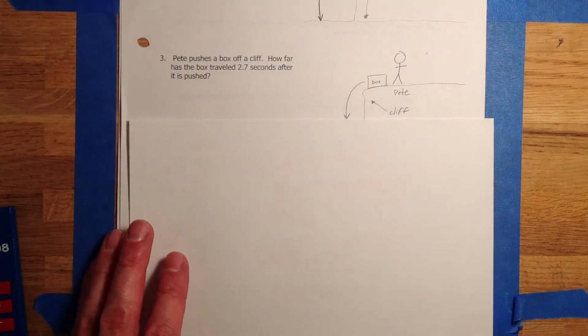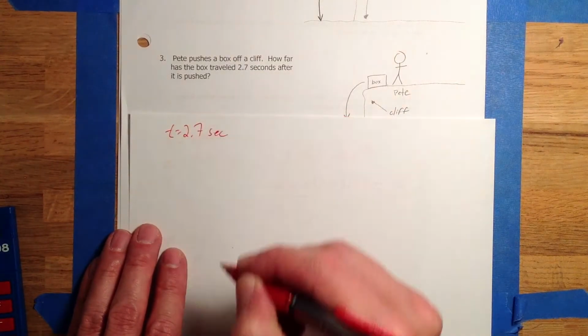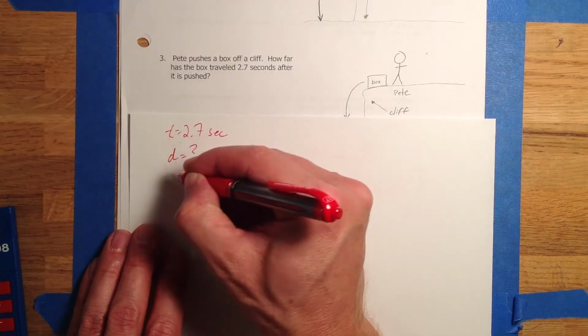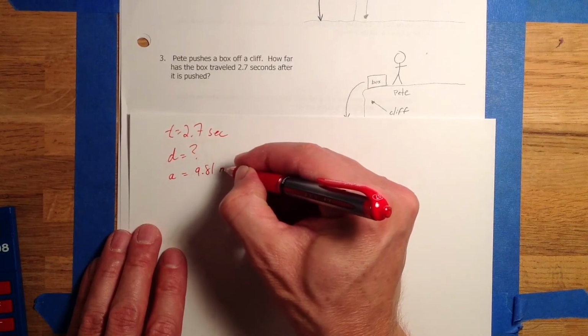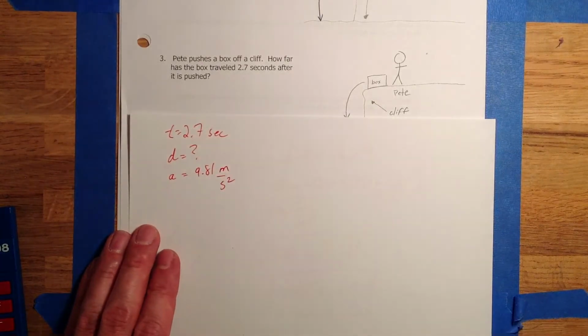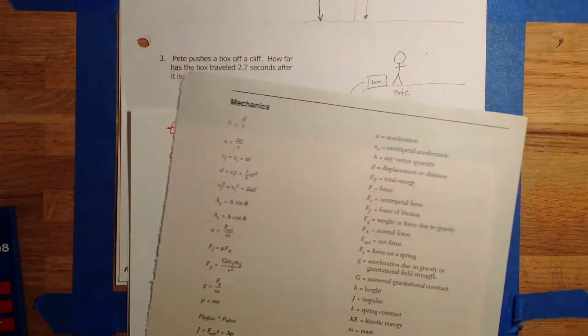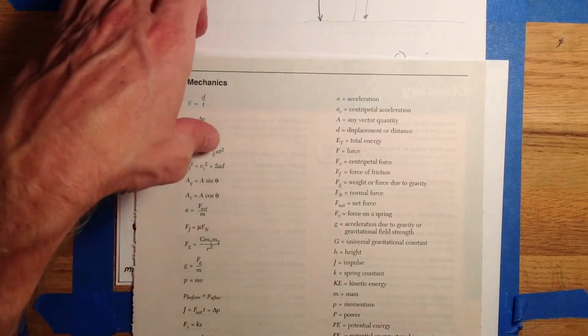Okay, so we have time, 2.7 seconds. We have distance we're looking for, how far. Acceleration is 9.81 meters per second squared. We're seeing the same pattern, and again, without final velocity, we're still on this same formula here.